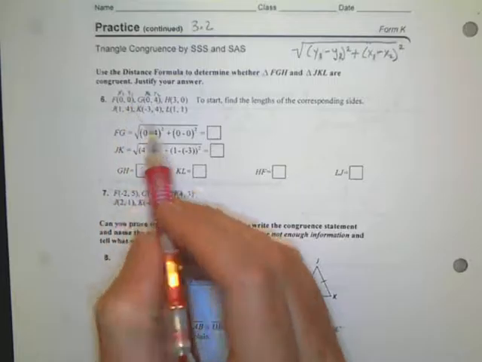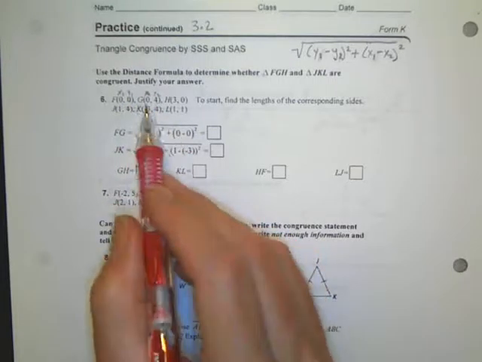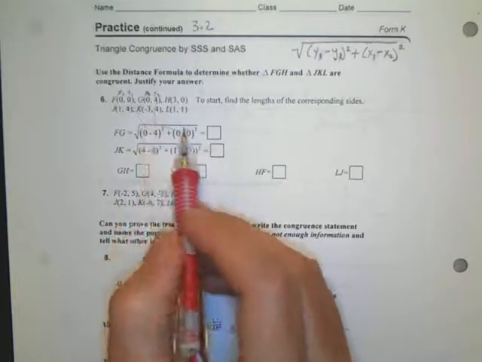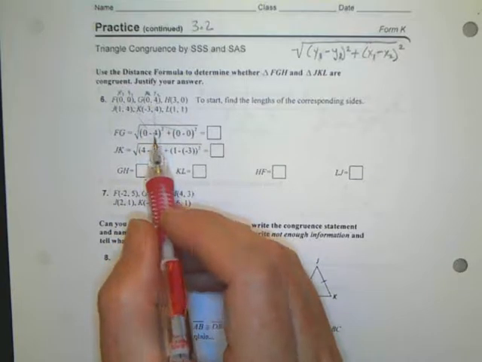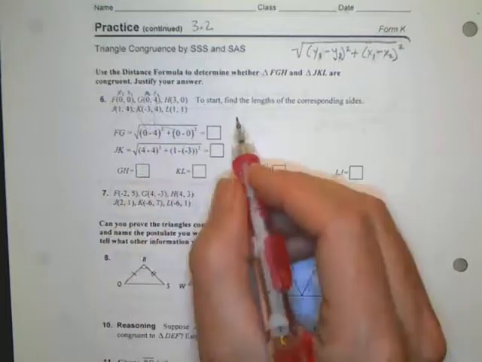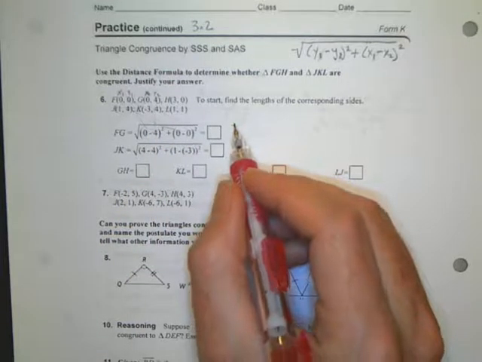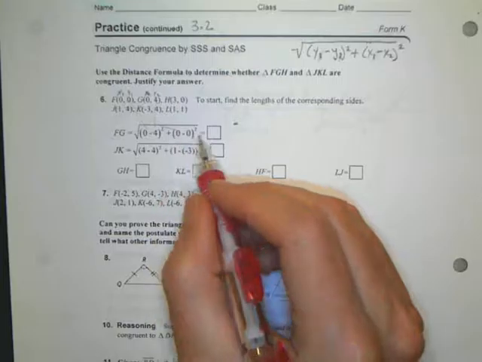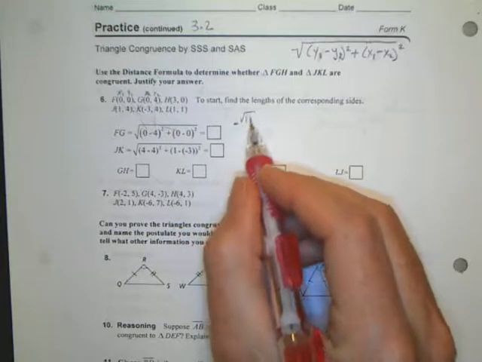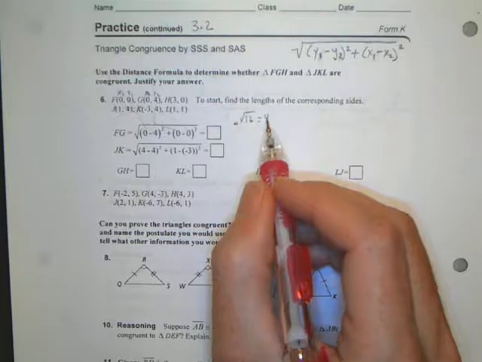When I plug y2 in, I have 4. x1 is 0. x2 is 0. And so 0 minus 4 is negative 4. Negative 4 squared is 16, plus 0. So I end up with the square root of 16, which ends up being 4.